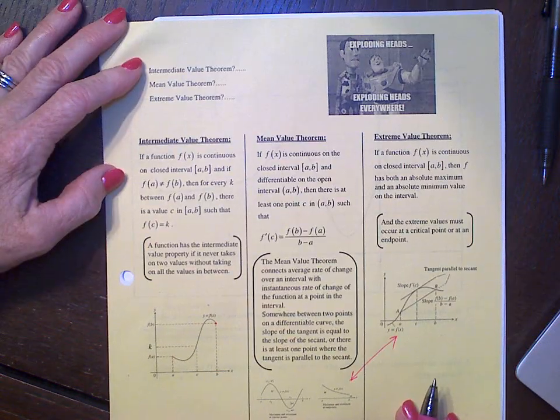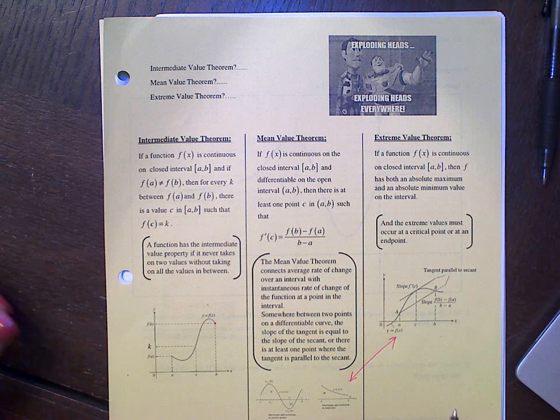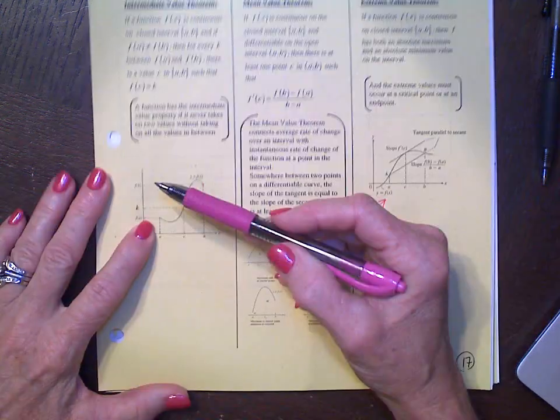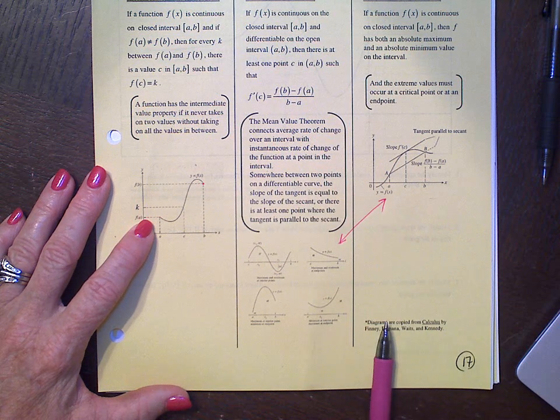I kind of think about it as intermediate, in between. We're finding the value in between these two y values. I have this enlarged pretty big. Maybe I'll shrink it down a bit.